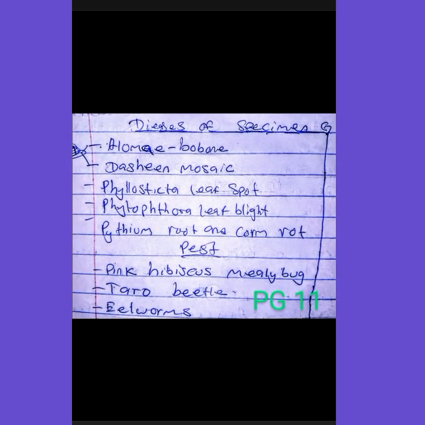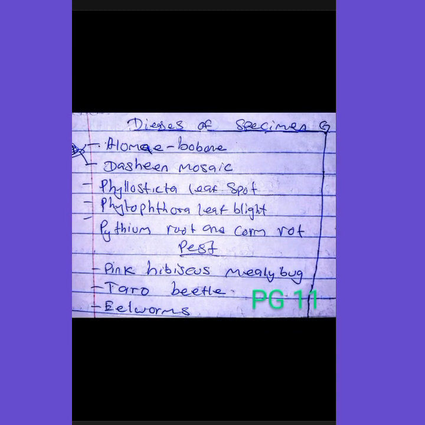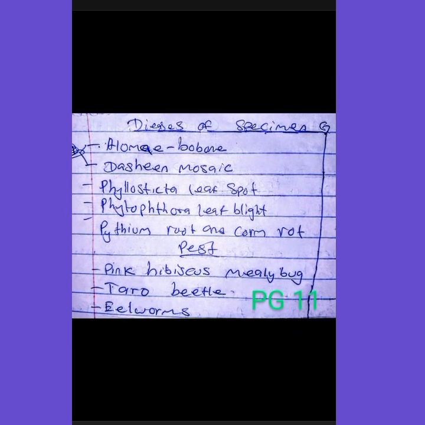These ones are bacterial diseases. We have Pythium root and corm rots. The pests: we have pink hibiscus mealybug, we have taro beetle. Taro is also called corm of cocoyam, but that's the old name. We have eelworm, that's the pest of specimen G.